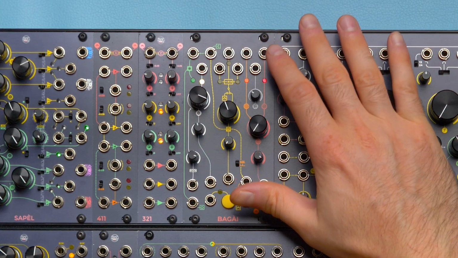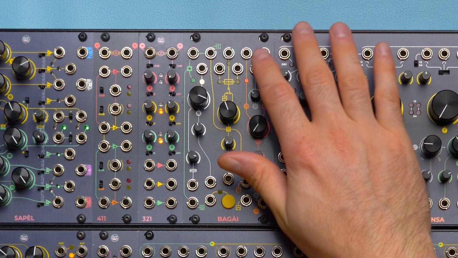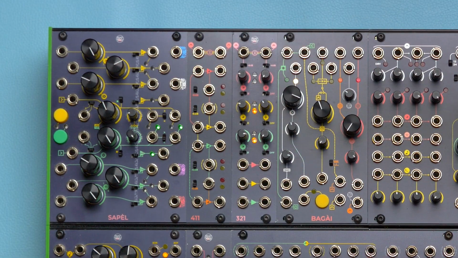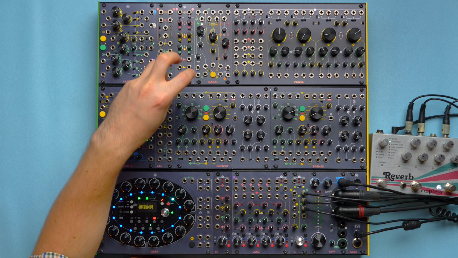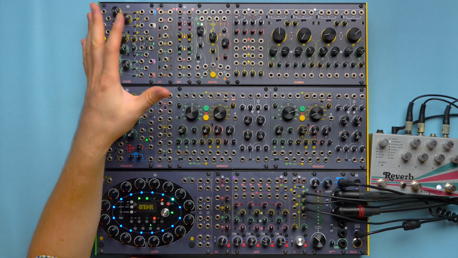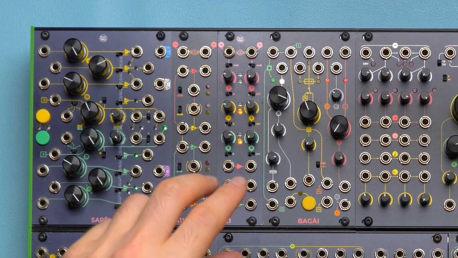Today we're gonna take all the time that we need to explore its features and perhaps compare it with its sibling Sapel. BAGAI is one of the most protean modules that we have ever made. It can do so many things, so there might be a lot to unpack. So let's start with the interface.